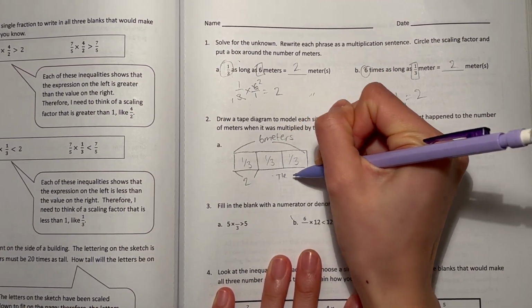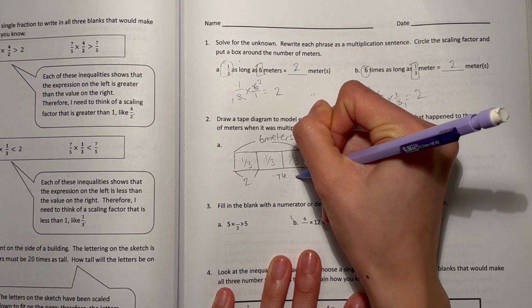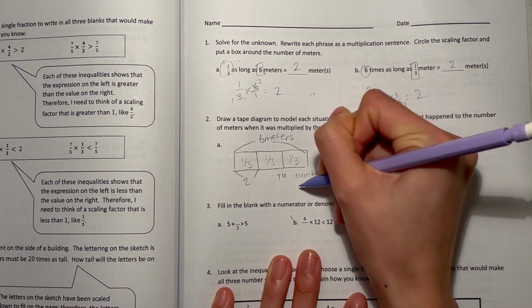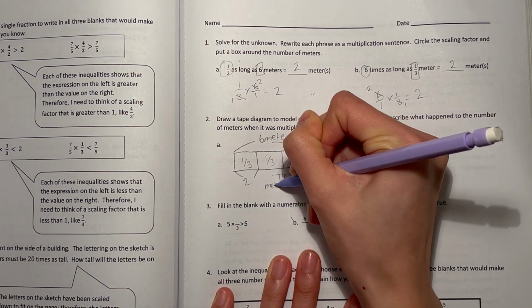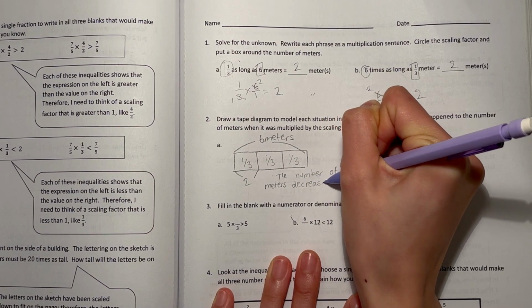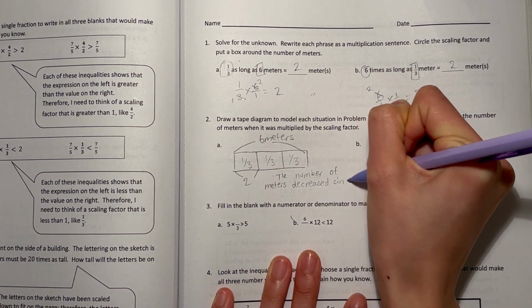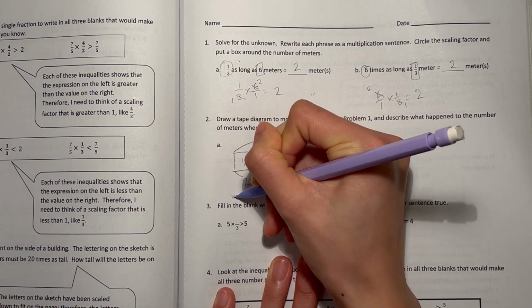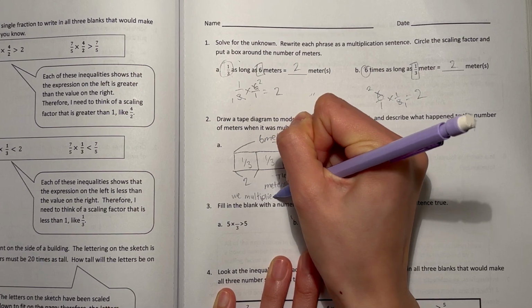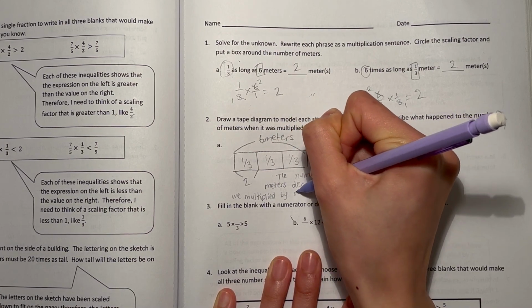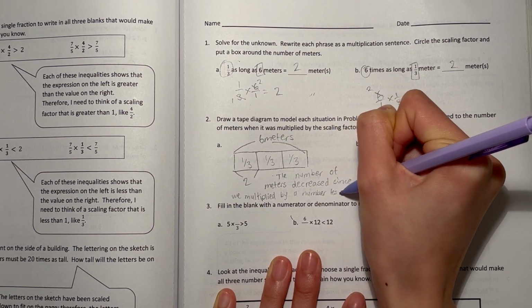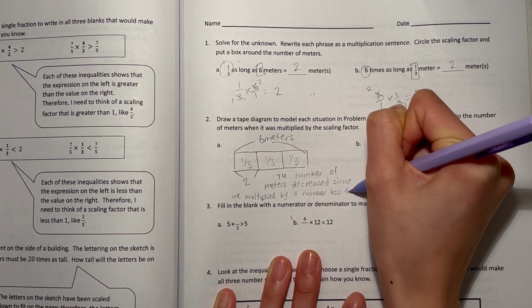So we can say the number of meters decreased since we multiplied by a number less than 1.